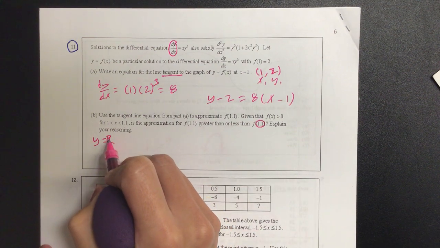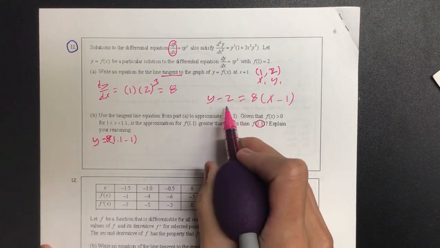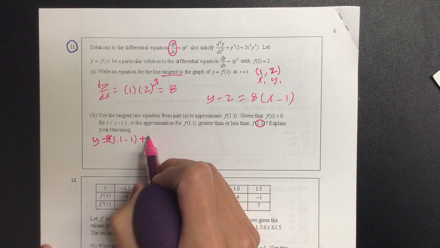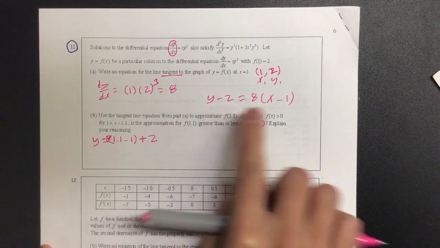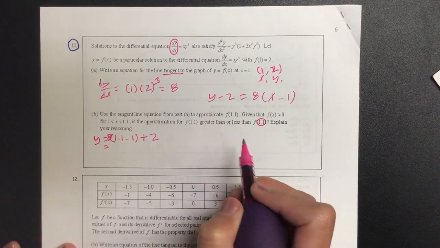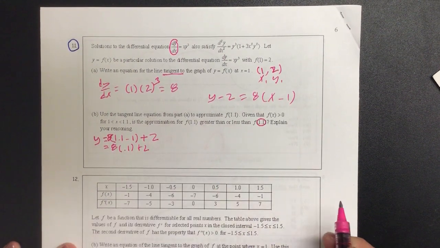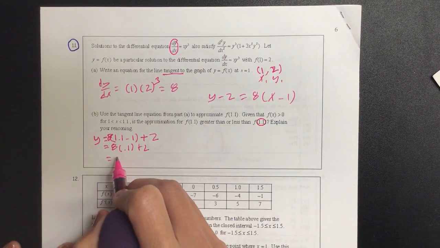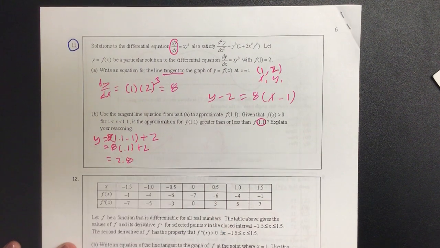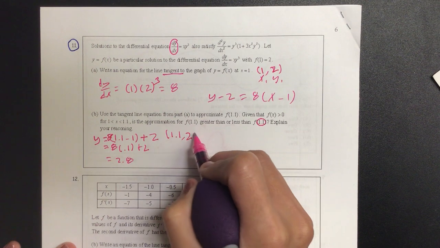So we have y is equal to 8 times 1.1 minus 1. And are y'all okay if I just go ahead and say plus 2 at the end? It's kind of like adding 2 on both sides. Yeah? Let's actually compute this. That's going to give us 8 times 0.1 plus 2. So we have 2.8. So our point is 1.1 comma 2.8.